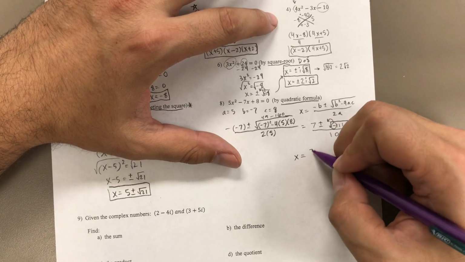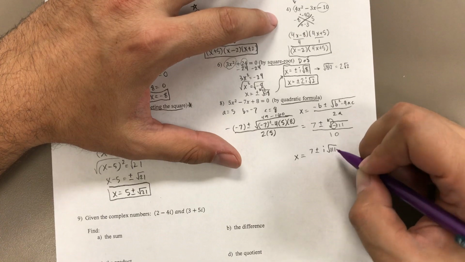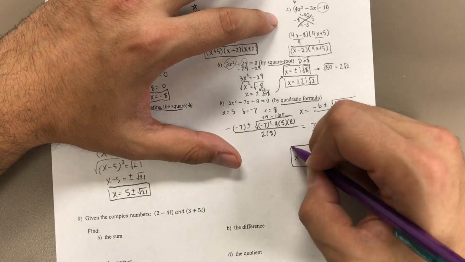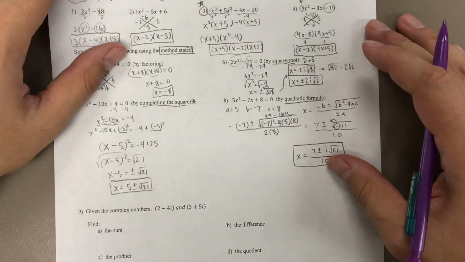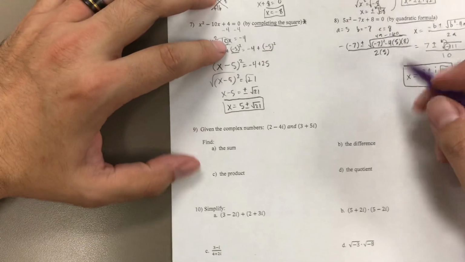x is equal to 7 plus or minus i times the square root of 111, over 10. That's your answer. It looks kind of ugly, but it is what it is. All right, so that concludes this part of it. Now let's do the complex numbers.